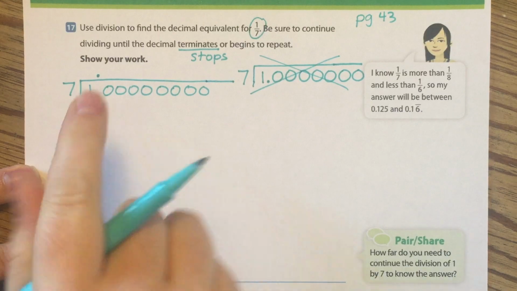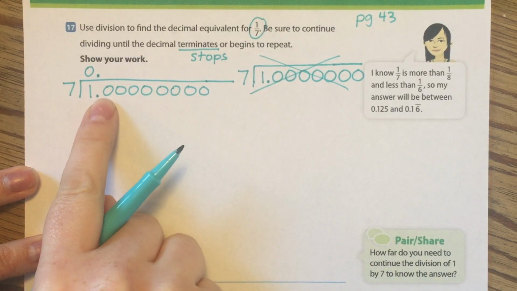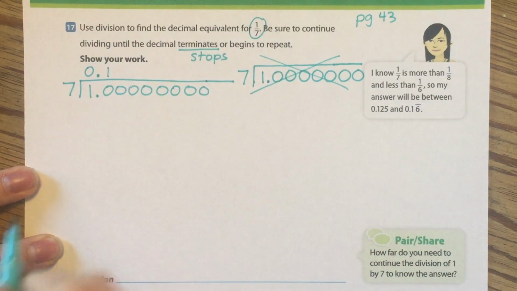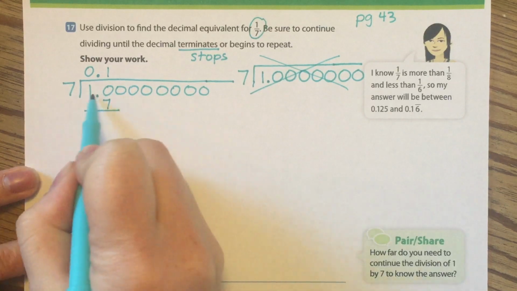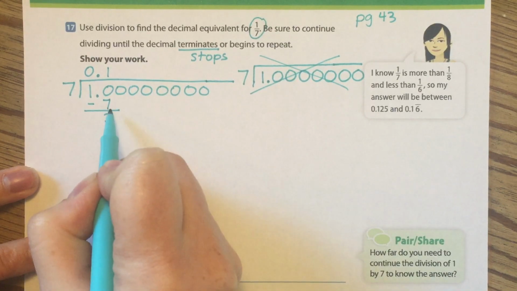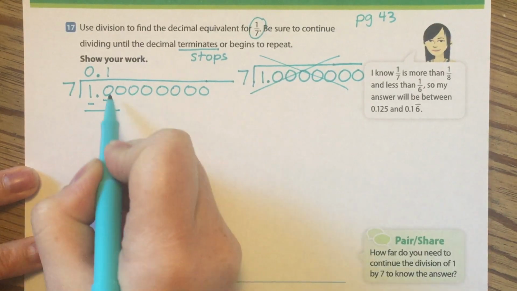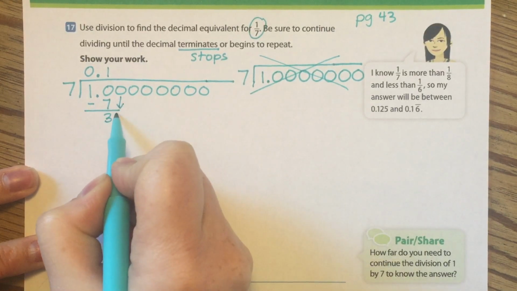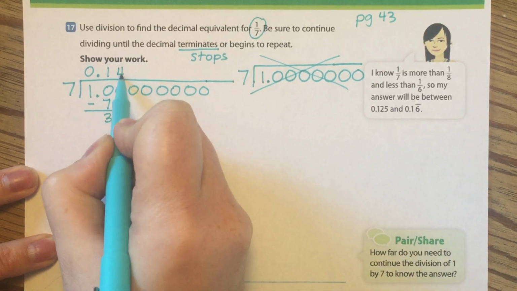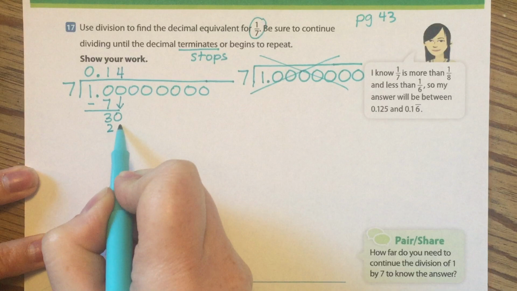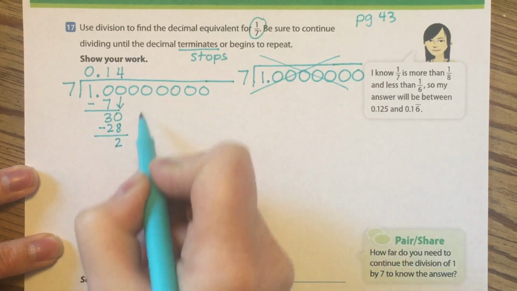7 goes into 1, 0 times. Move on to the next place. 7 goes into 10, 1 time. So place that 1 at the top. 1 times 7 is 7. Subtract. 10 minus 7 is 3. Make sure that you're writing kind of small because you are going to need all of this room down here. Drop the 0. 7 goes into 30, let's see, 4 times. 4 times 7 is 28. 30 minus 28 is 2.